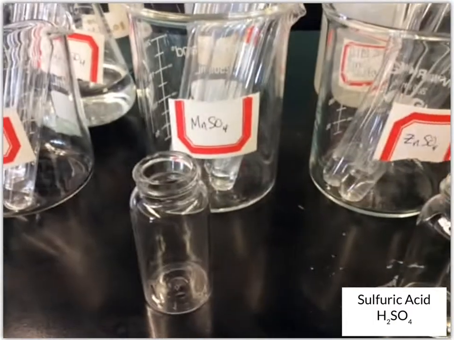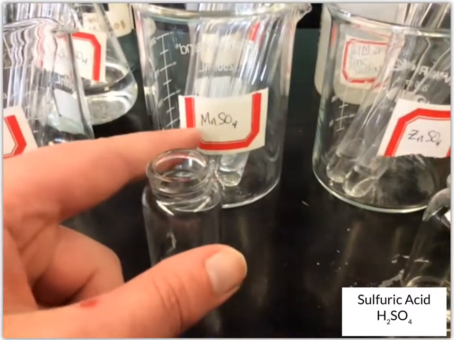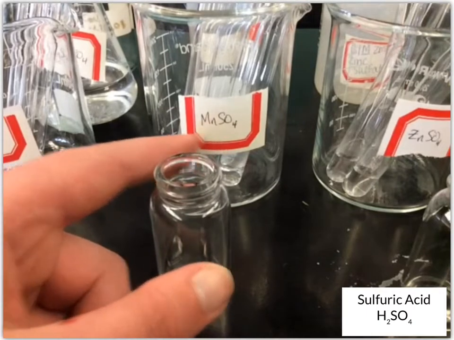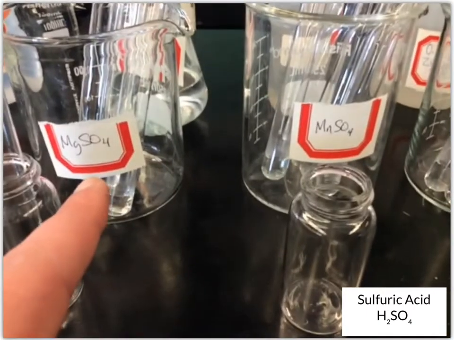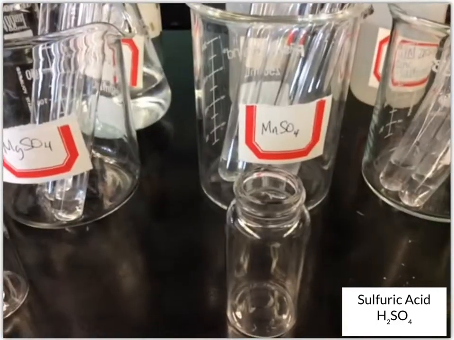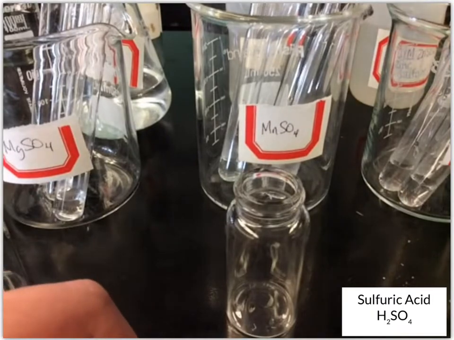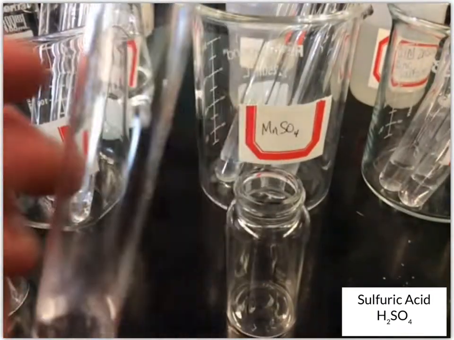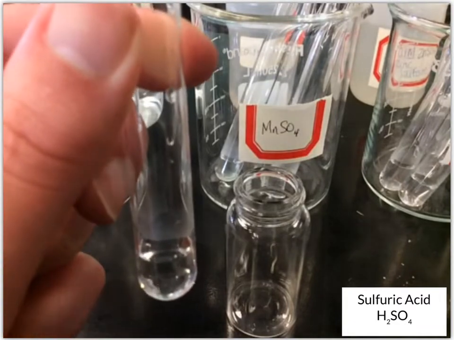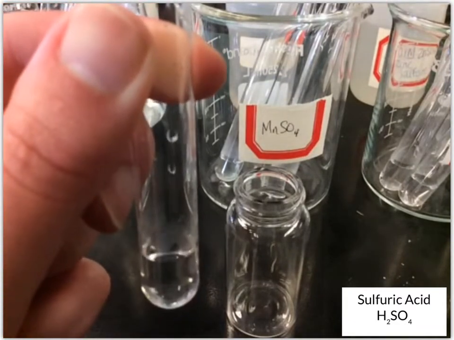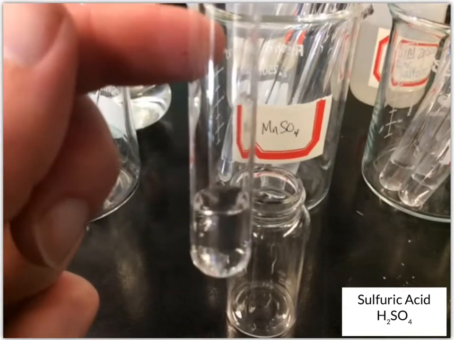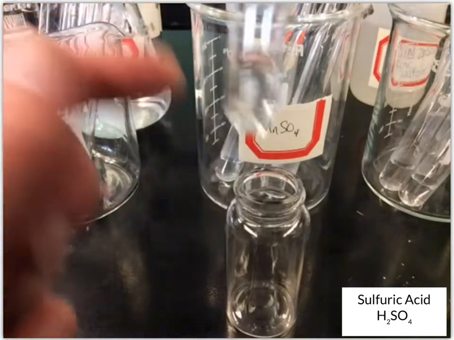Next up, we have MnSO4, which is manganese 2 sulfate. Be careful. That last one was magnesium sulfate. This is manganese 2 sulfate. It's a transition metal that can have more than one charge, so we say that in its name. We have a clear colorless solution. I'll add the sulfuric acid, and it looks like, again, no change.